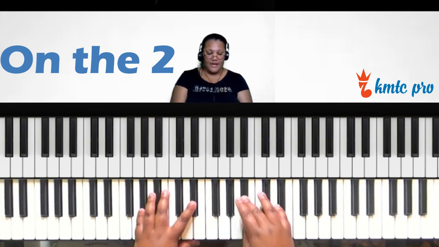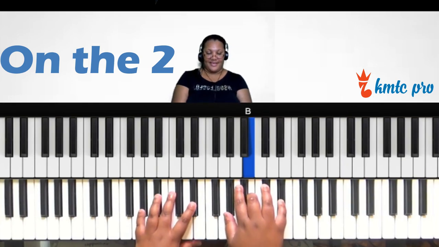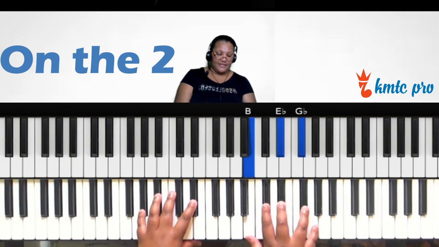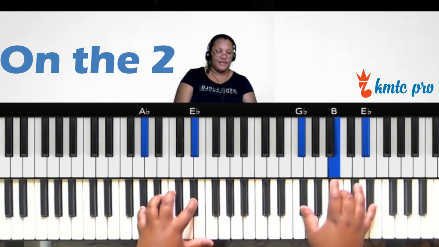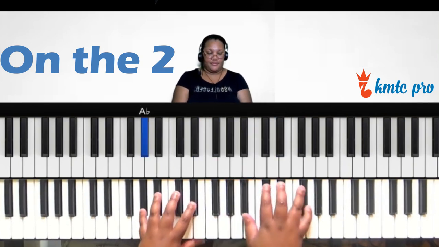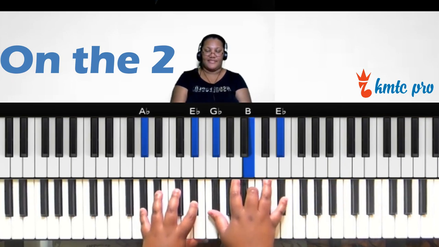So 1, 2, flat 3rd, which is B, and forming a major chord there. So B major is B flat, E flat, and G flat. And what you see me doing is inverting that B major chord in my right hand. And it gives me that minor 7th voicing.